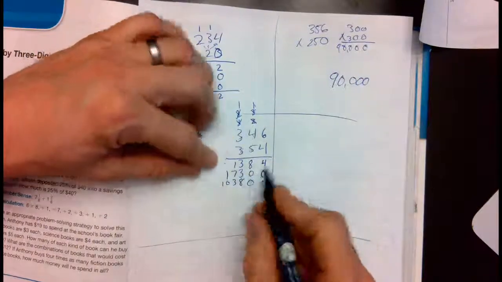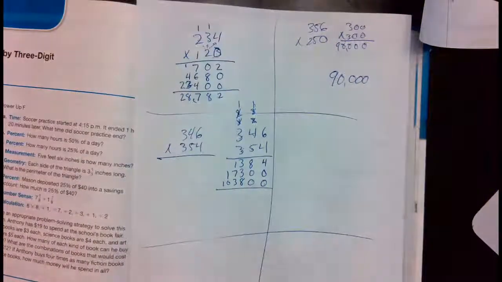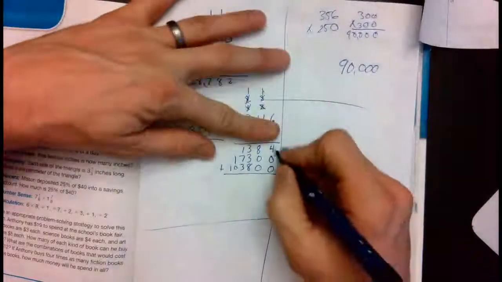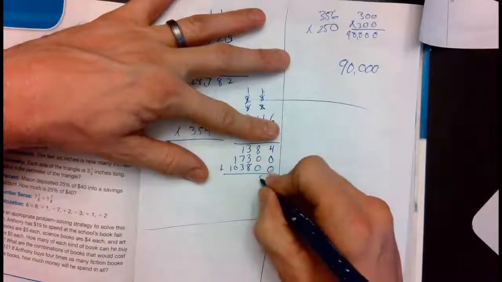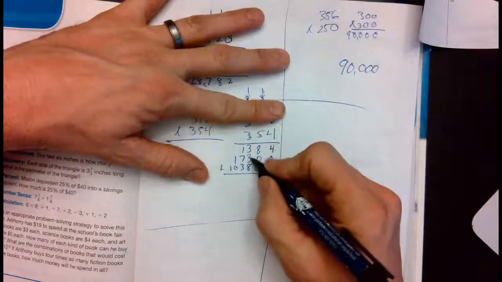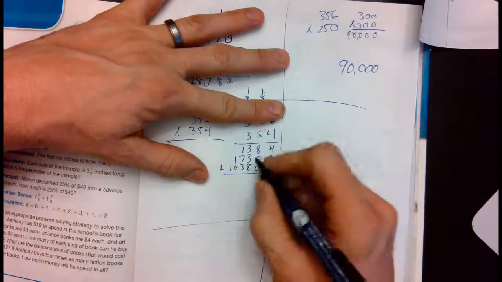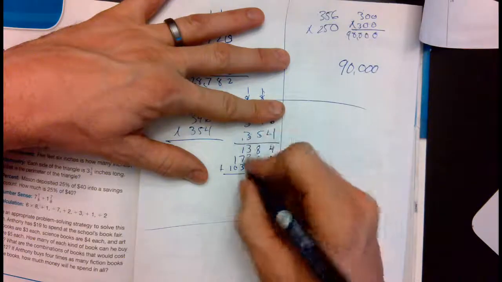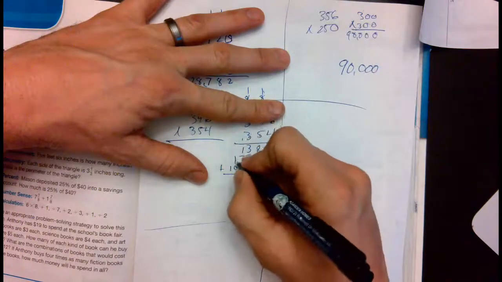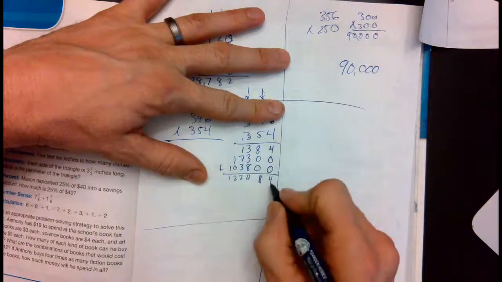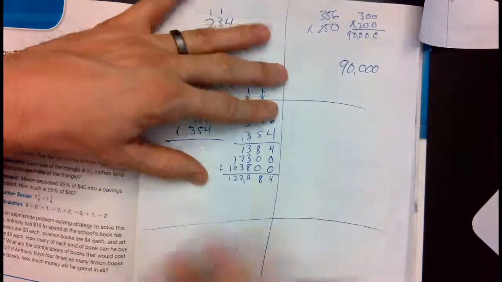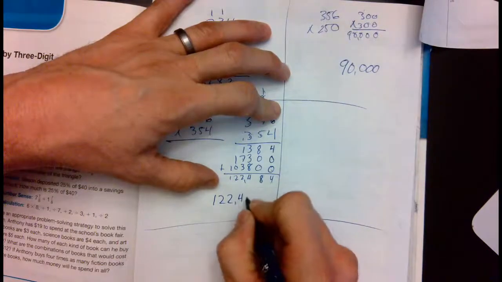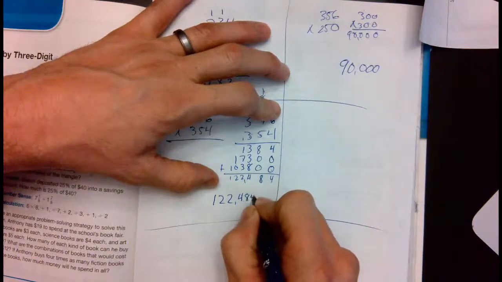Is it bigger than the one before it? Yes. And now we got a big old addition problem. That's why I've been working so hard on adding. 4 plus zeros is 4. 8 plus zeros is 8. 3 plus 3 is 6. Plus 8 is 14. Carry the 1. 3 plus 7 is 10, 11, 12. 2. Carry the 1. 1 plus 1 is 2. And 1. 1, 2, 3, comma. And after I do that, I like to write it nice and neat. 122,484.